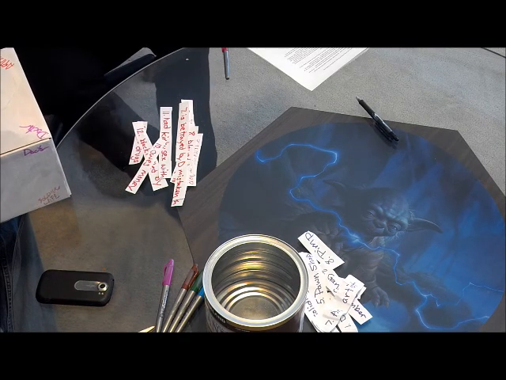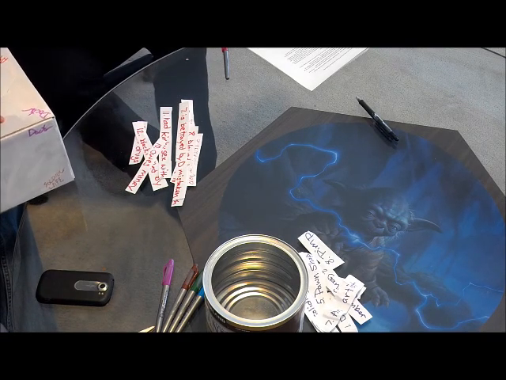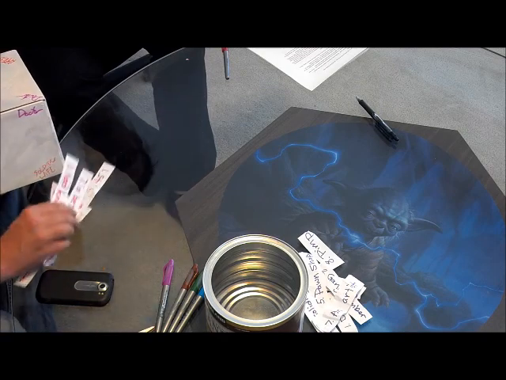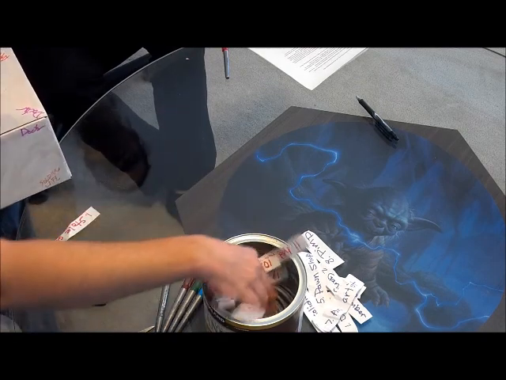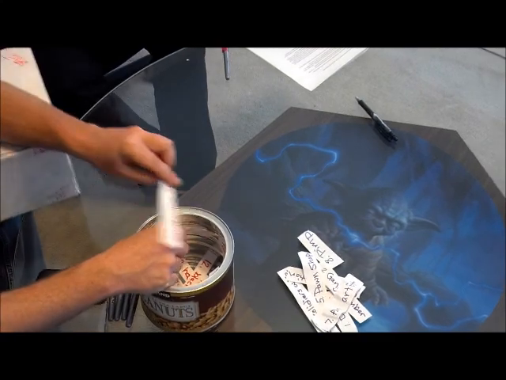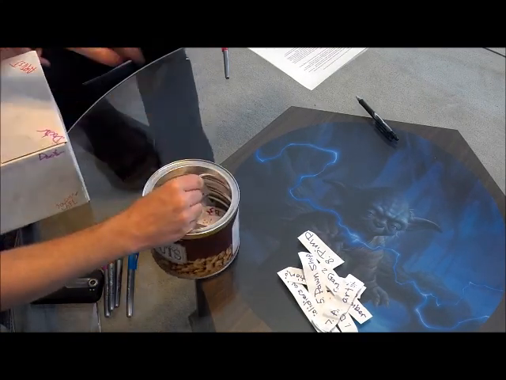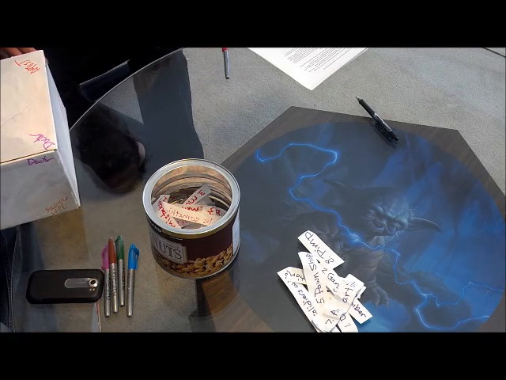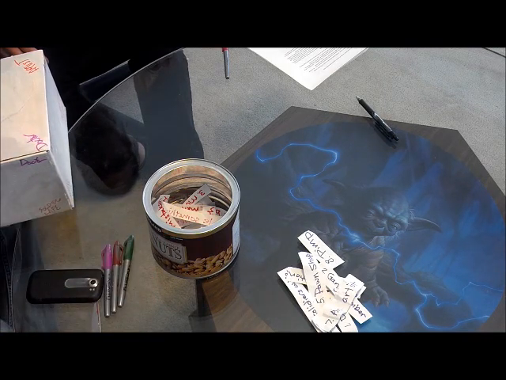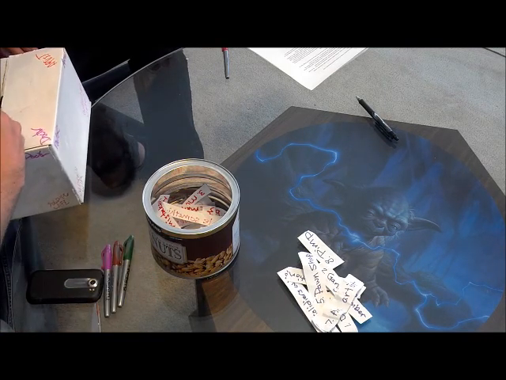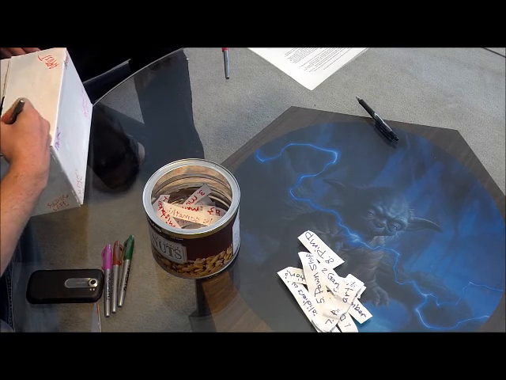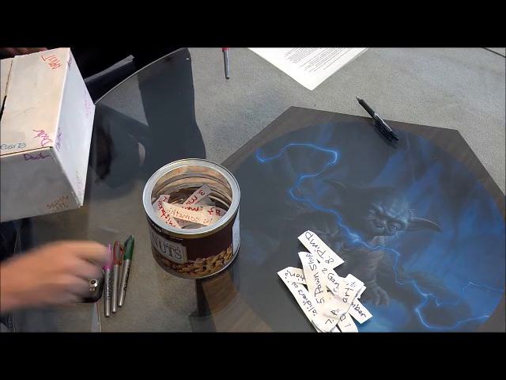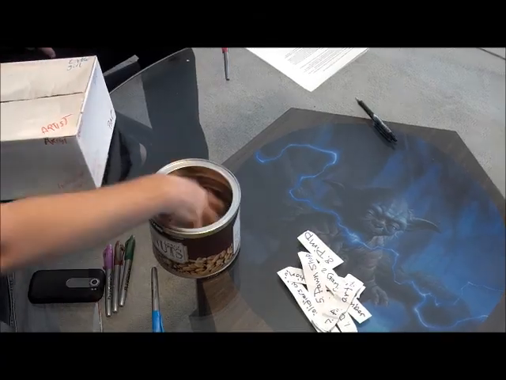Okay, so first we'll do this one here between the pawn shop owner and the doctor. And put all these in the jar and mix them up. Okay, sold drugs to. Okay, and let's try another one.